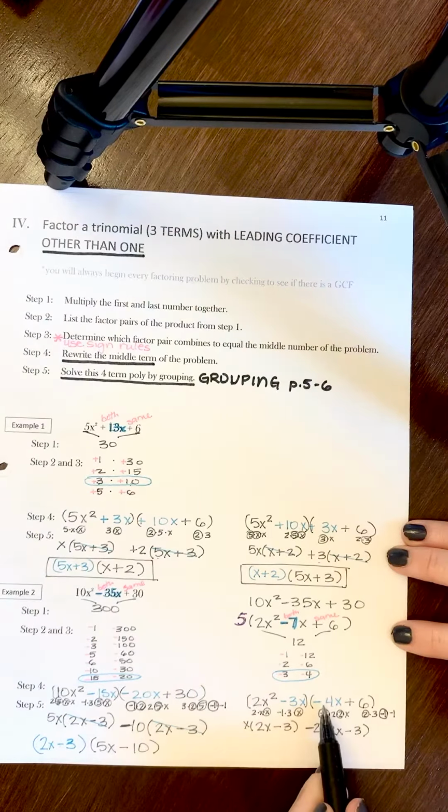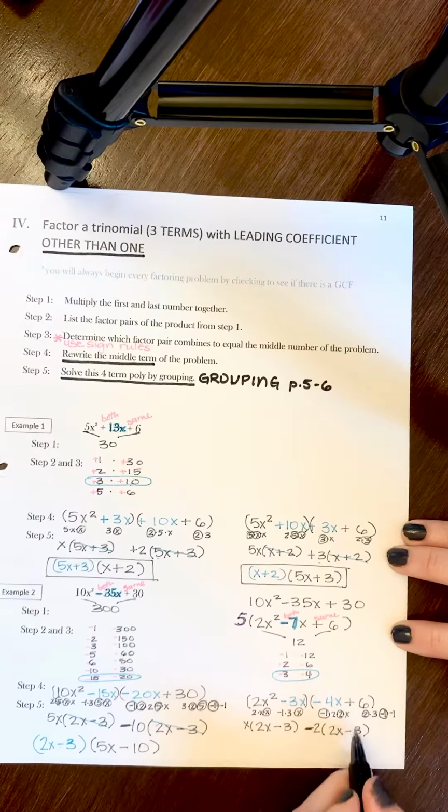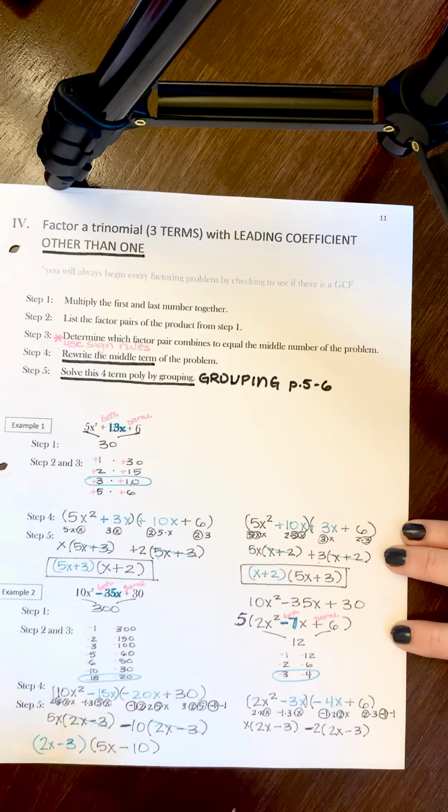Or you can just look at this. When you need these signs to be different, factor out a negative, and then it'll change the signs inside. This one will be positive, this one will be negative. All right, now we look at it, and you can see they both have a binomial. So they have a greatest common factor that is a binomial.